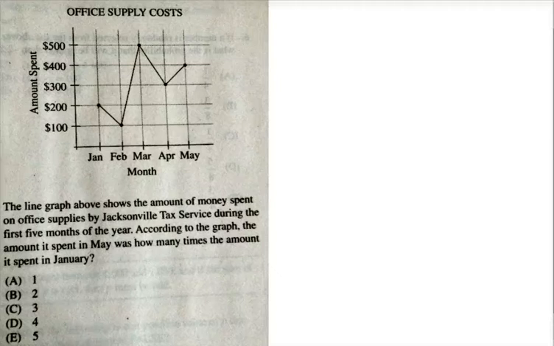So with this question, we see that we have a diagram as well as a word problem. So let's look at what's being said here and figure out a good strategy for how to answer this particular question. So we see the diagram here. I suggest anytime you see a graphical diagram to pay attention to the axes.